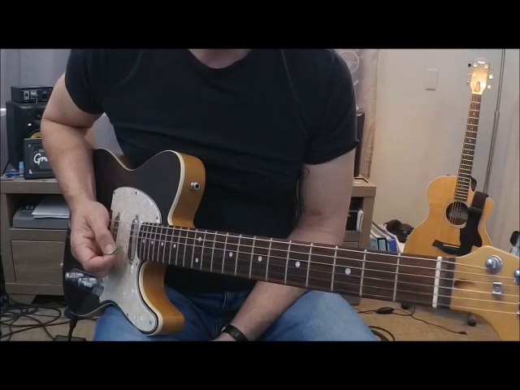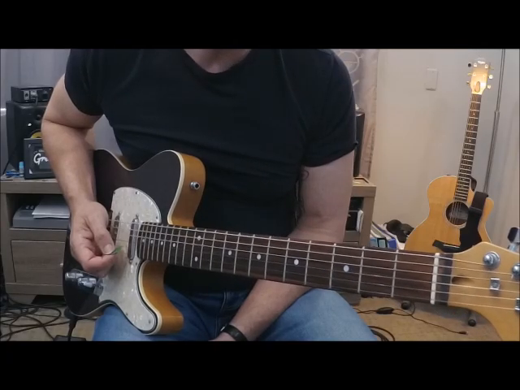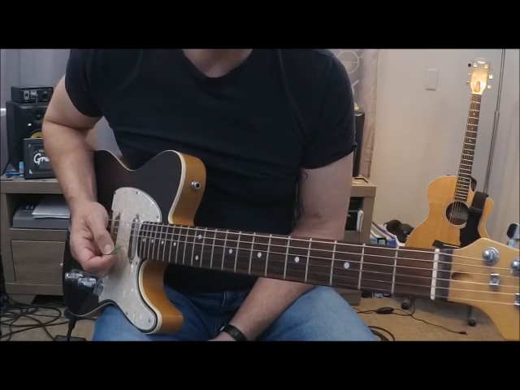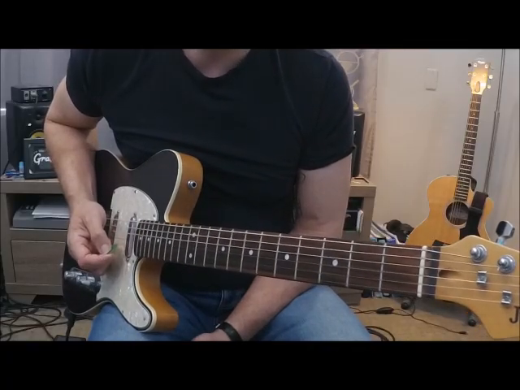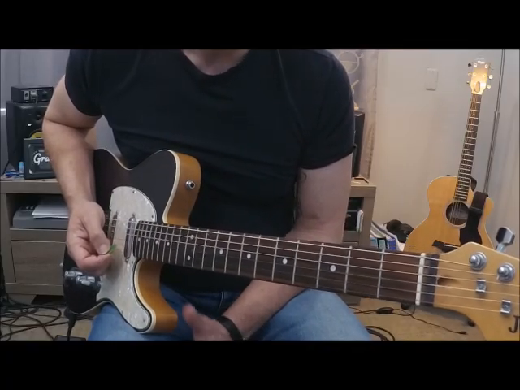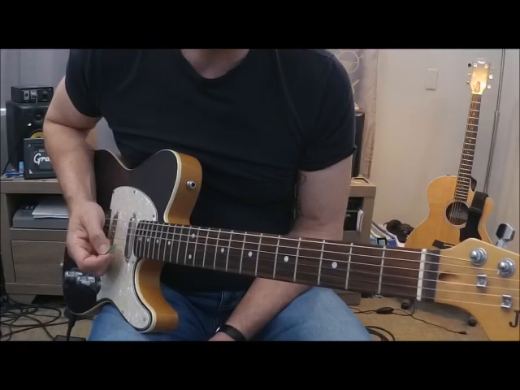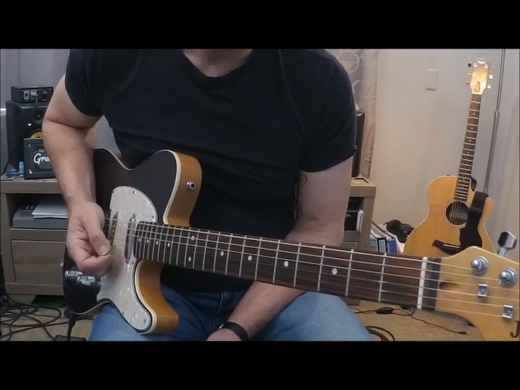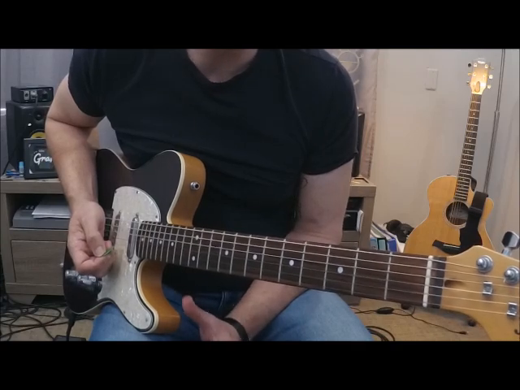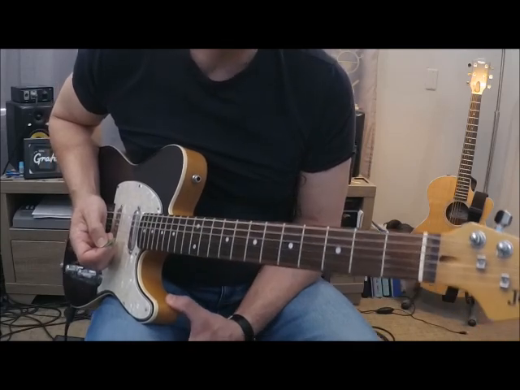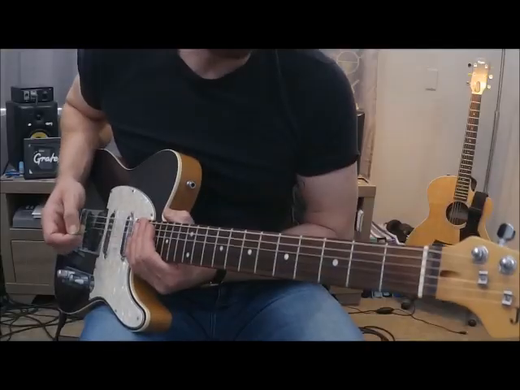So like I said, G major is probably one of the most popular keys for anything that's played on guitar in any genre of music. So we're going to talk about the scale, we're going to talk about the chords, and we're going to identify the notes and try to explain how you can use these ideas in your improvisation or songwriting. So we're going to go through the scale.